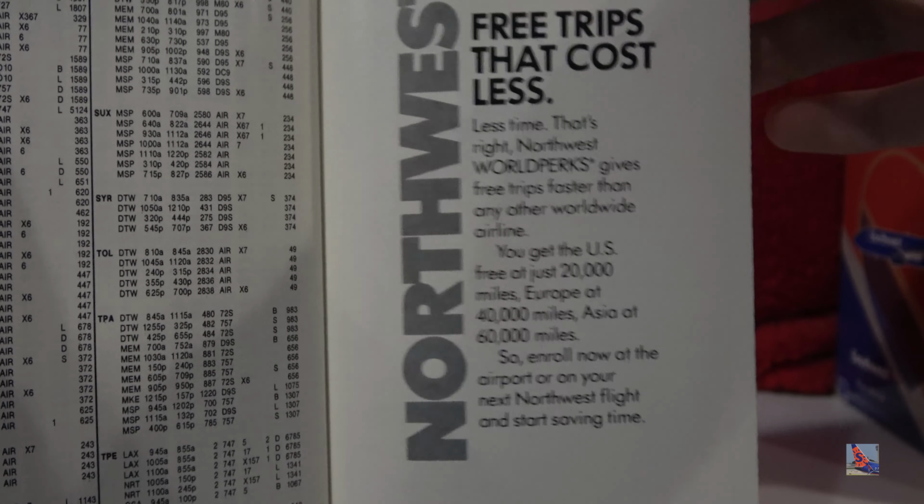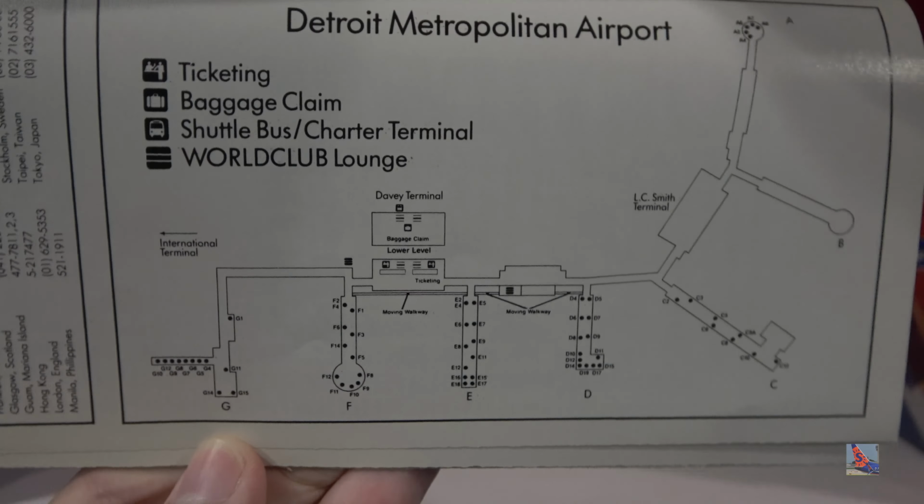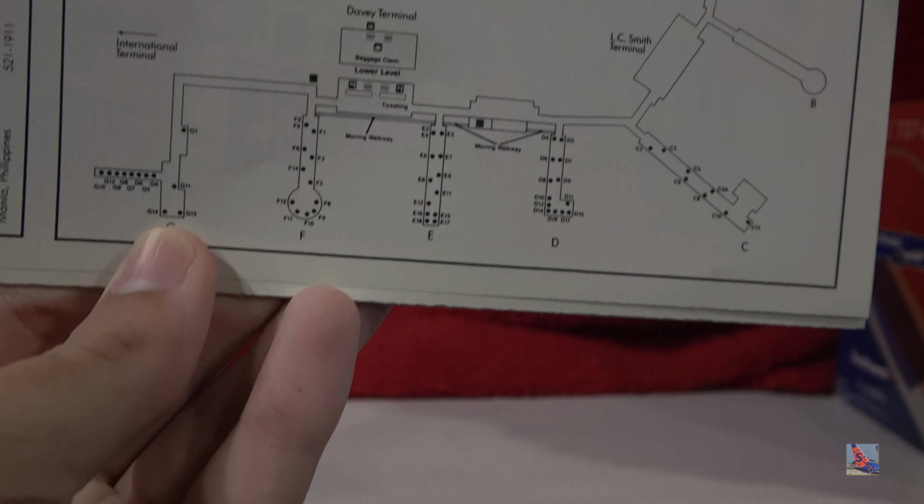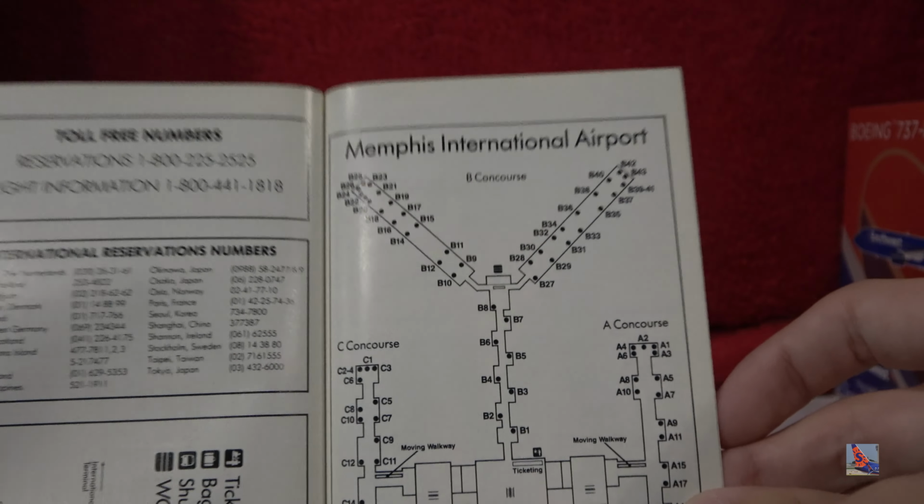And also some really cool maps that they have here for some of their hub airports. So there's an advertisement for Northwest there at the end. There you see a map for the Detroit Metropolitan Airport. This is actually the old layout, so this is before they built up all that new stuff in the 2000s.